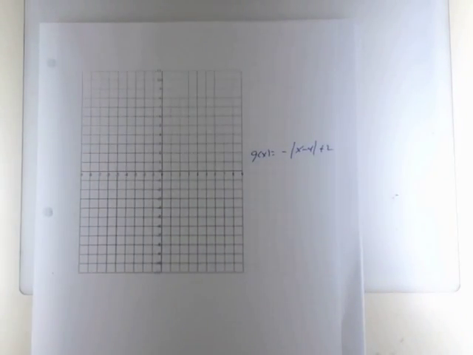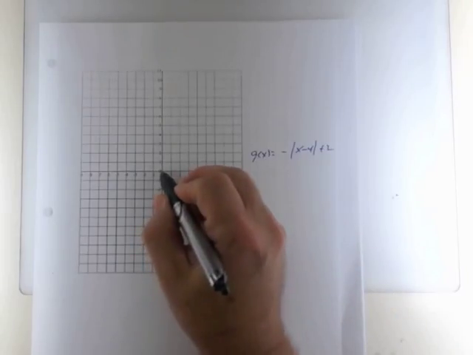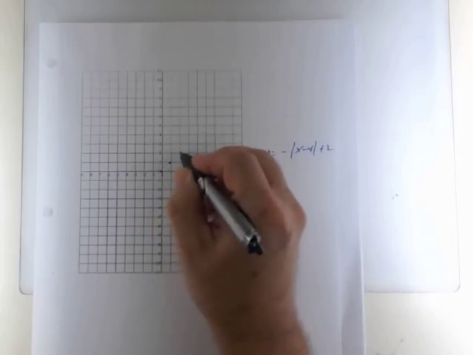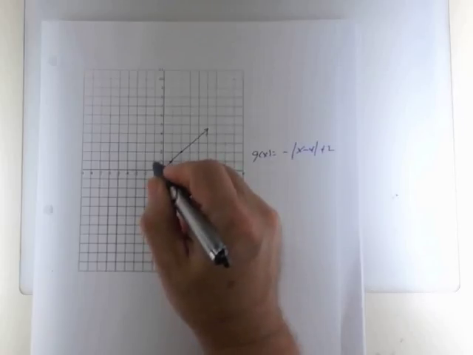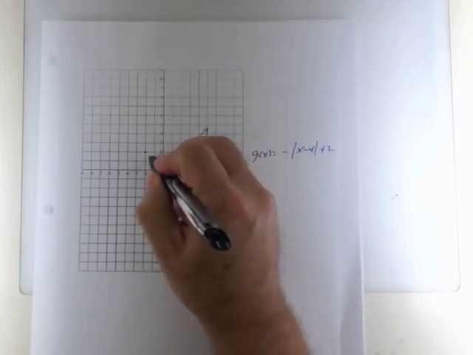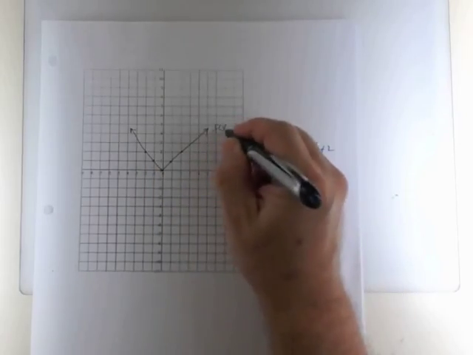All right, so on your paper, you would do the parent function and label it. So remember, this is absolute value of x. 0, 0, 1, 1, 2, 2. You're supposed to get those, correct? Negative 1, 1, negative 2, 2. All right, so that's my parent function.